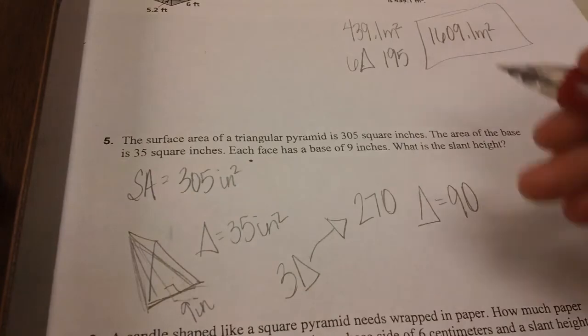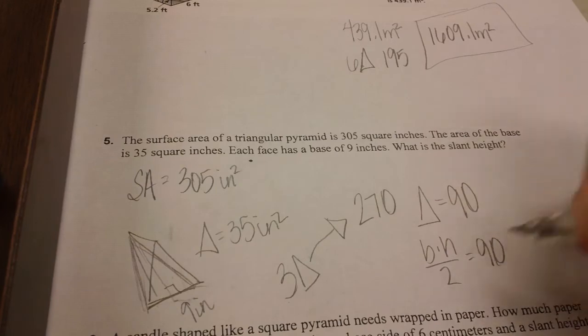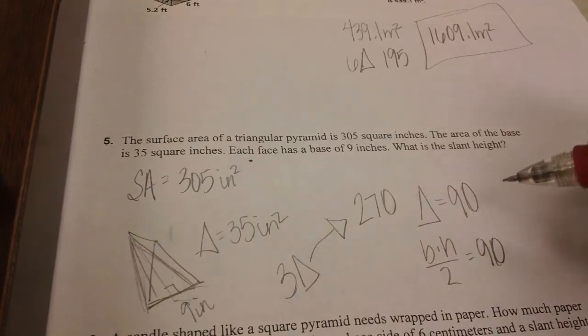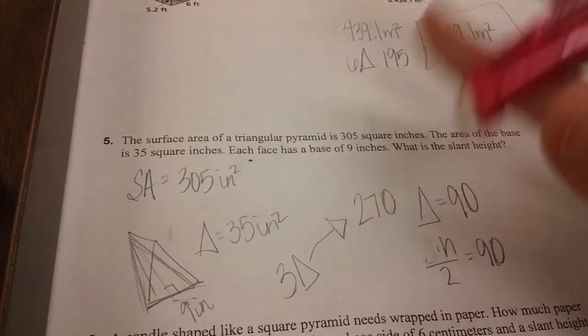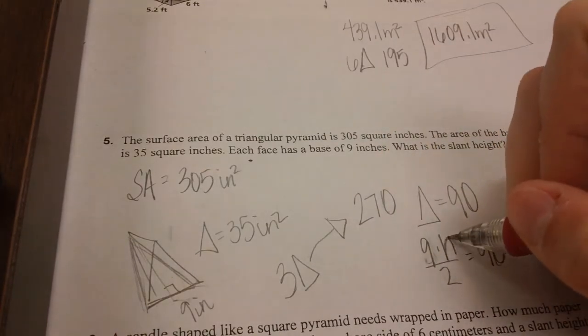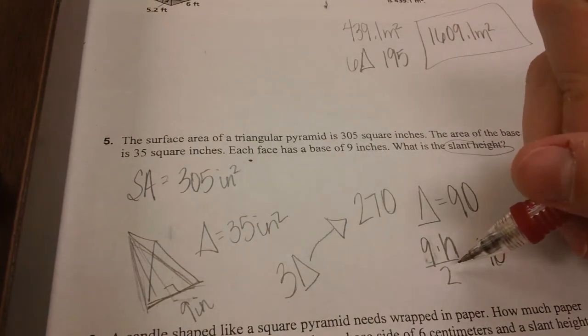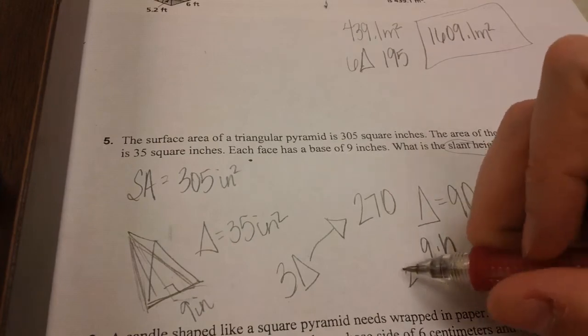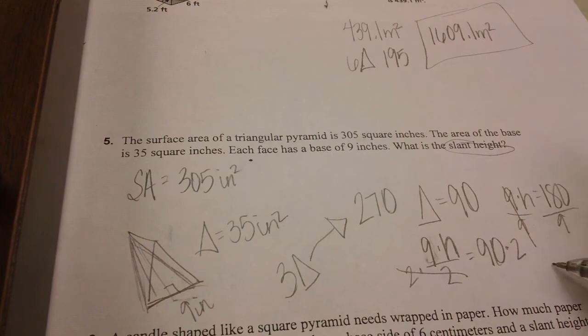So now I use the area formula for a triangle, which is base times height divided by 2. If you don't write this down, you're probably going to get this problem wrong each time because everybody forgets this divide by 2 part. We know the base is 9, so I'm going to fill in 9 for my base. And then all I have left is this h, which is what I'm looking for, the slant height. So to solve this, I can multiply by 2 to get rid of it. So I get 9 times h equals 180. And then divide by 9, and I get a slant height of 20 inches.